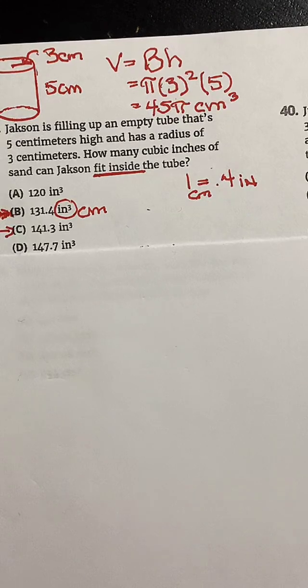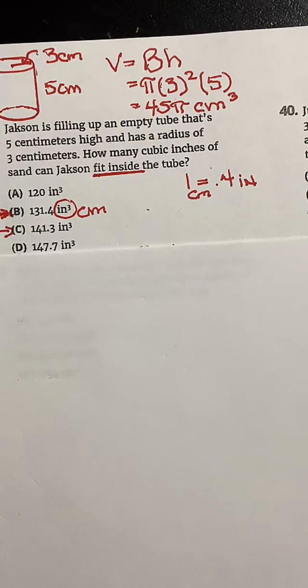But that's in centimeters. None of these answers are in inches. Well, I guess I'm going to have to write the company. Yeah, I got C. Yeah, it's no good.